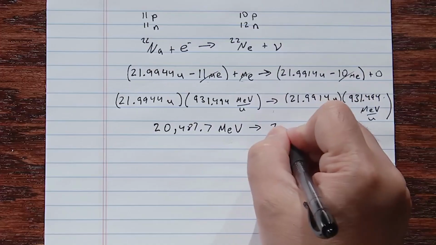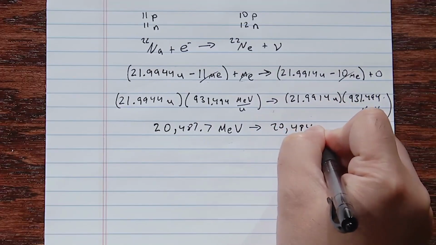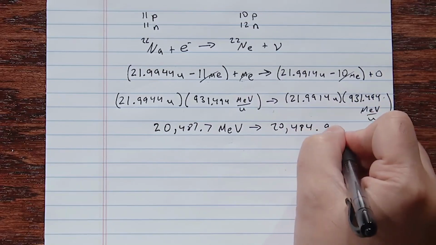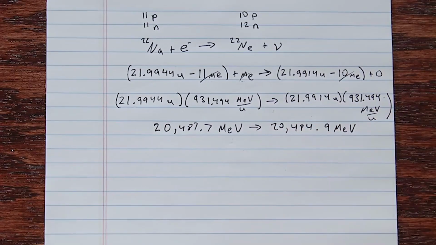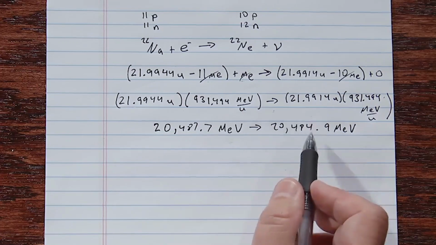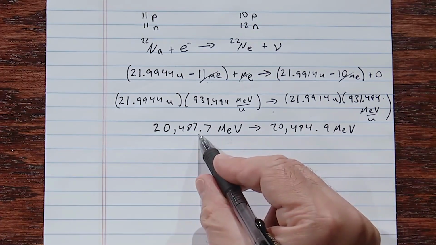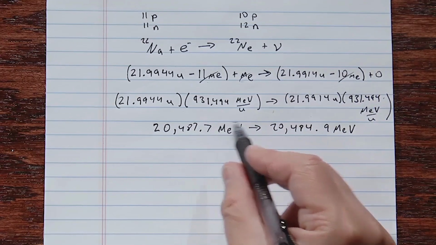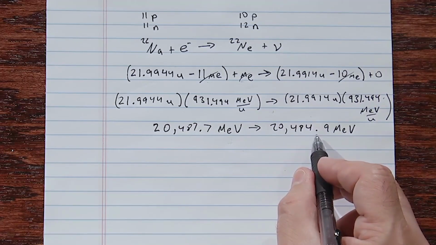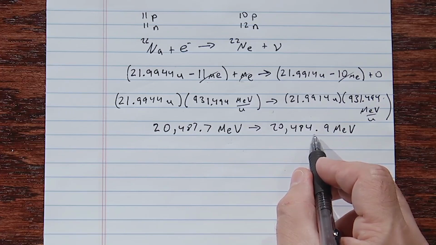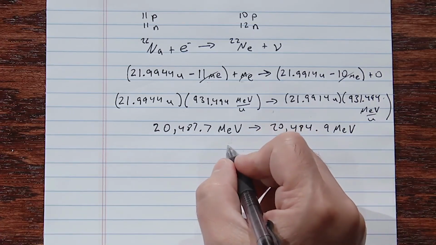That goes into 20,484.9 mega electron volts on this side. And so the difference, the excess, the energy that is released when we go from here to here, is going to be a difference of 7.7. Everything is the same. 7.7 minus 4.9, which is going to be 2.8 electron volts.